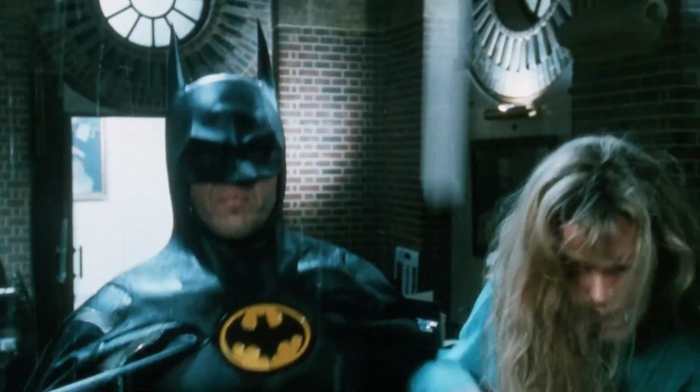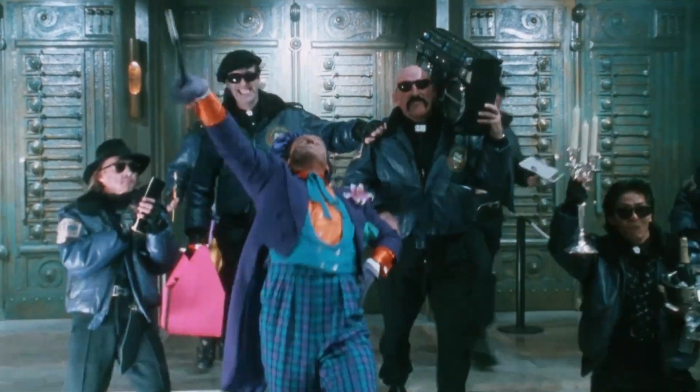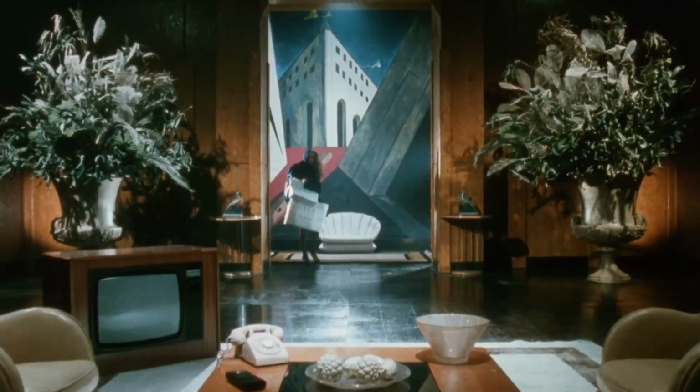The only real splashes of color we see in the film come from two sources: the intense yellow of Batman's chest symbol and the zany neons of the Joker's costume and weapons and props.